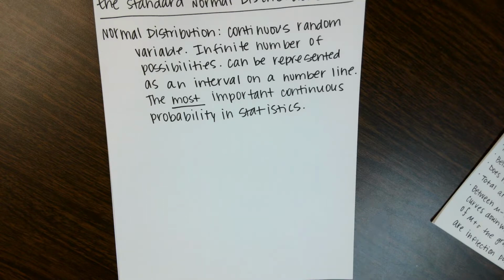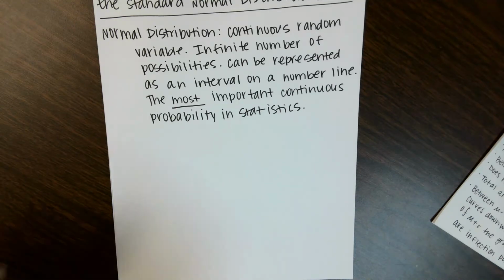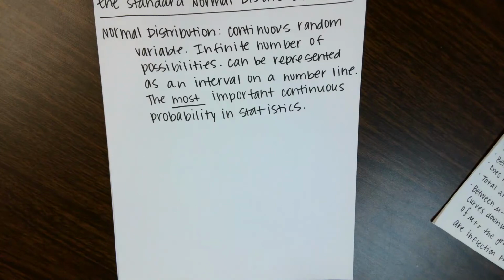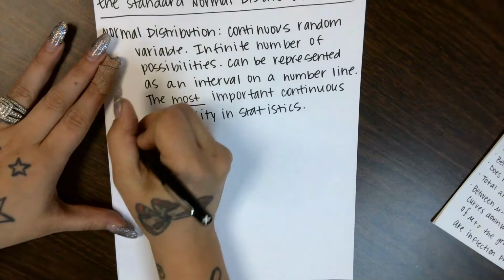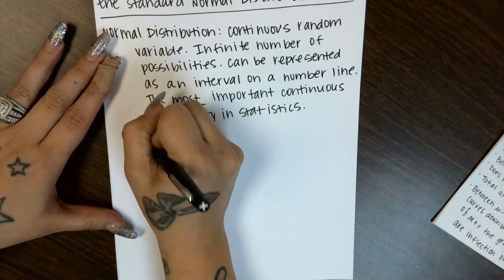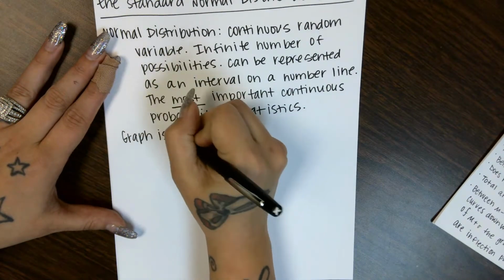The graph of a normal distribution, y'all, is called a normal curve. Okay, so graph is a normal curve, and then we're actually going to draw it underneath. It is not fun to draw. They're usually kind of ugly. They're not symmetrical. It's just on your paper. It's just a sketch. So don't be too hard on yourself, because if I was hard on myself, I would have skipped today. Made you watch a video. Graph is a normal curve.